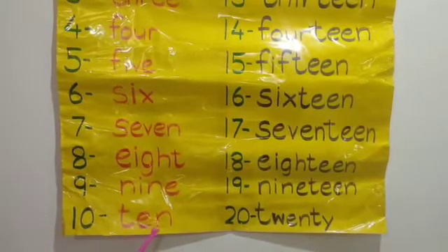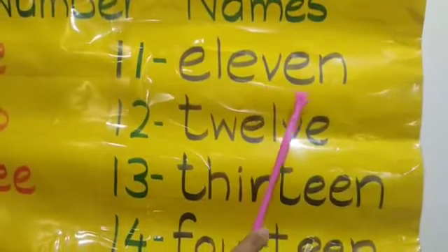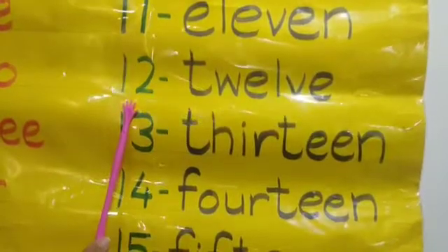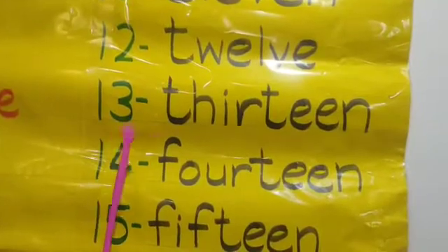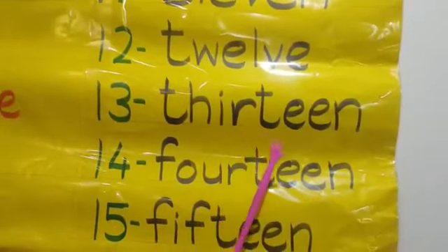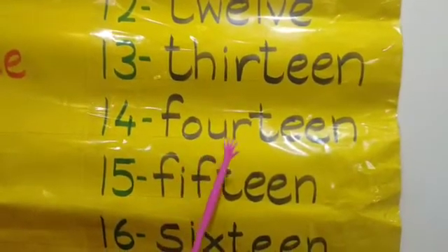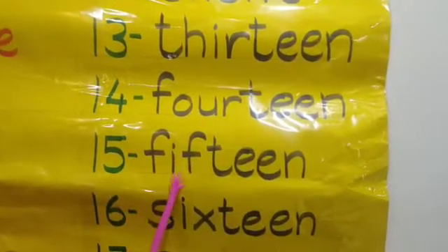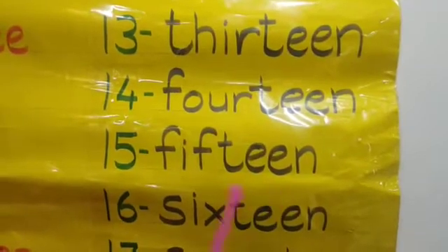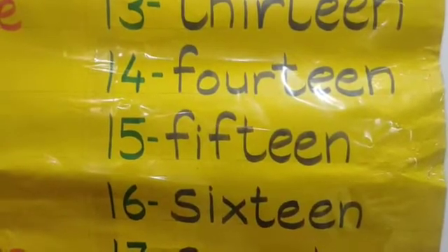10. TEN, 10. 11. ELEVEN, 11. 12. TWELVE, 12. 13. THIRTEEN, 13. 14. FOURTEEN, 14. 15. FIFTEEN, 15. 16. SIXTEEN, 16. These were our number names.